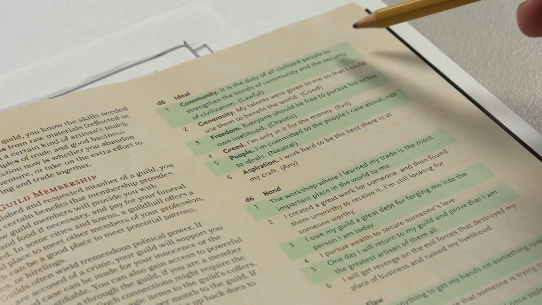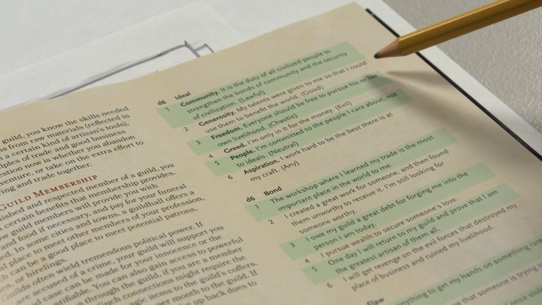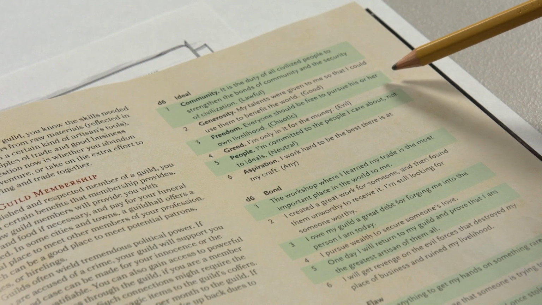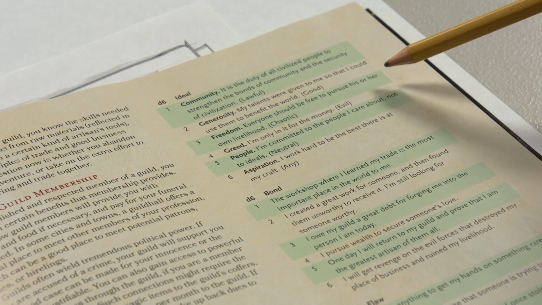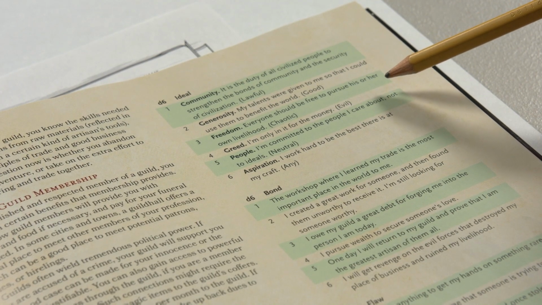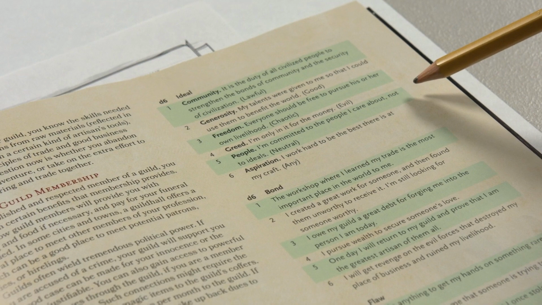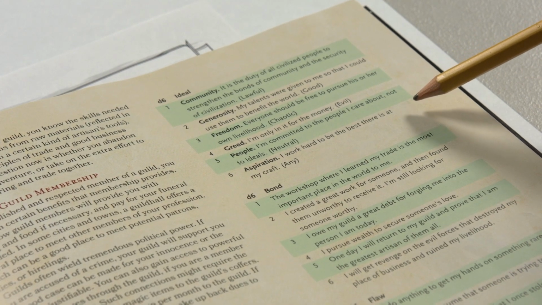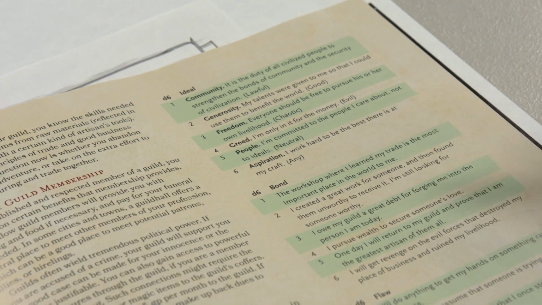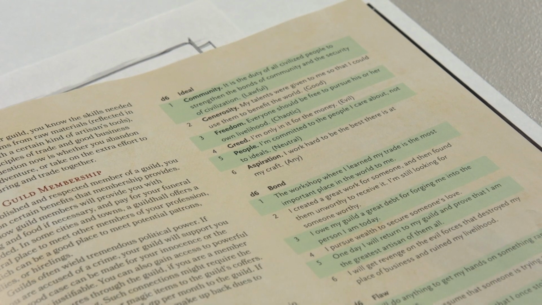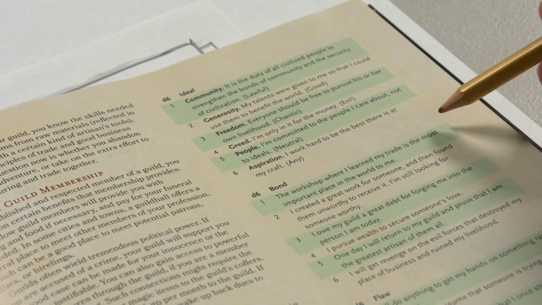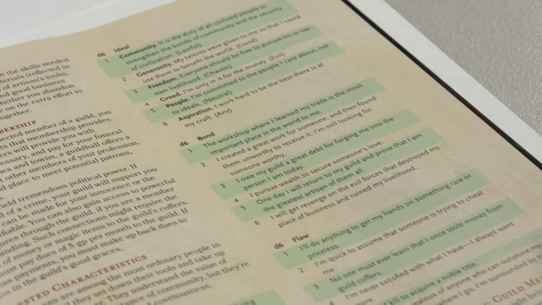Community. No. Generosity. No. Freedom. Everyone should be free to pursue his or her own livelihood. That's kind of cool. Greed. I'm only in it for the money. Nah. I'm committed to the people I care about, not ideals. Aspiration. I work hard to be the best there is at my craft. Aspiration might be cool. I like that. All right, then we're moving on to bond.